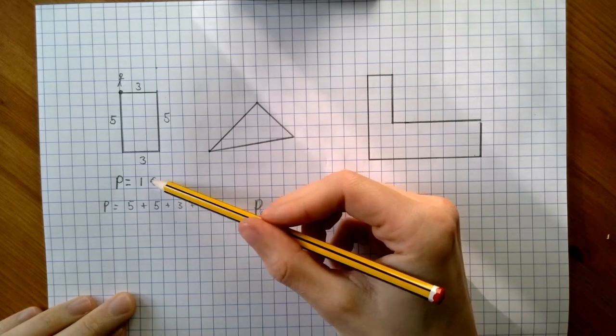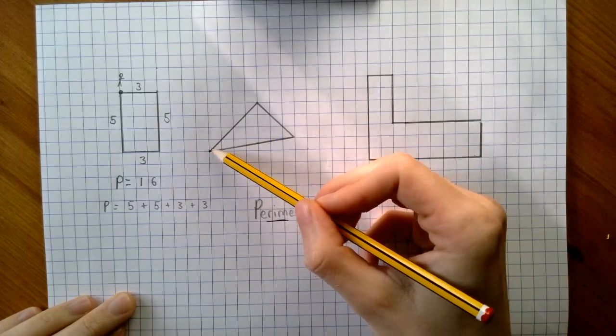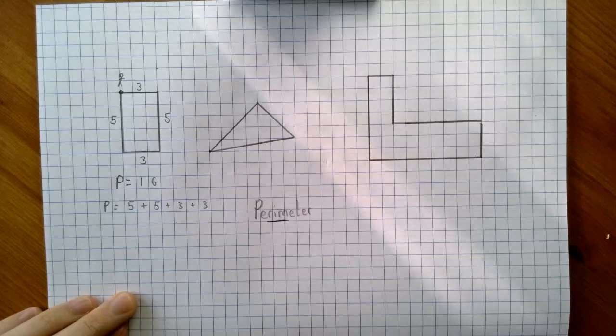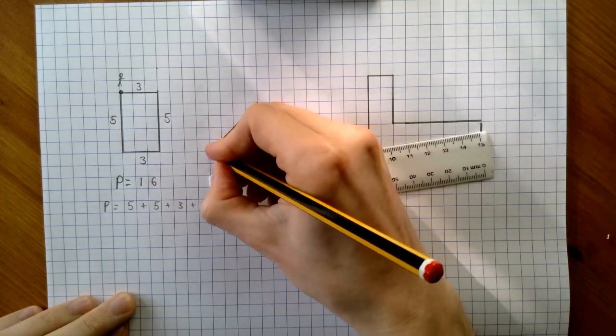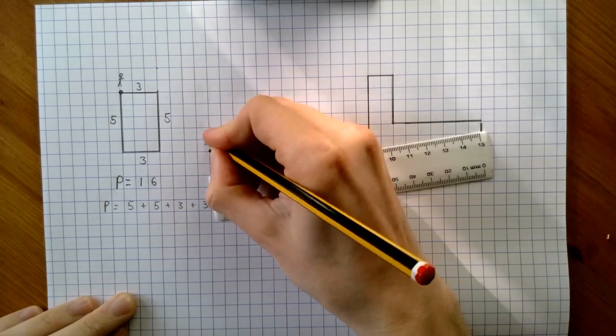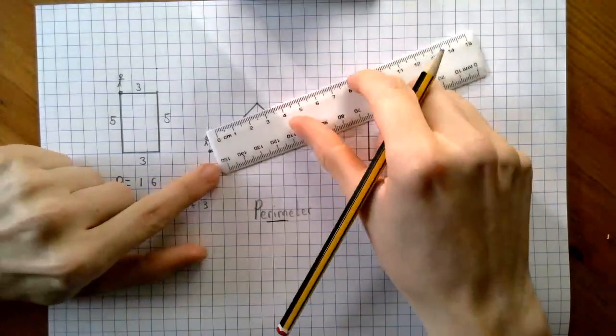But as you can see from my second shape, it'd be very difficult for me to count per square. So instead, I'm going to have to measure it. I'm going to need to use a ruler. So I'm still going to apply the same strategy. So I'm going to start standing on that point there. And I could have chosen any of the corners, just that one. And I'm going to measure them really carefully.